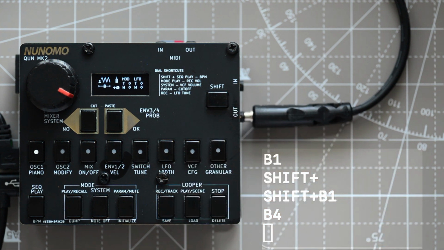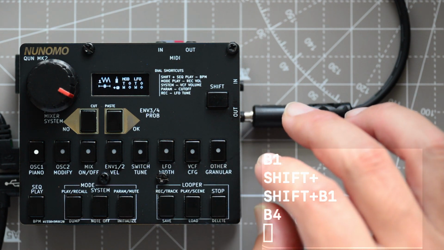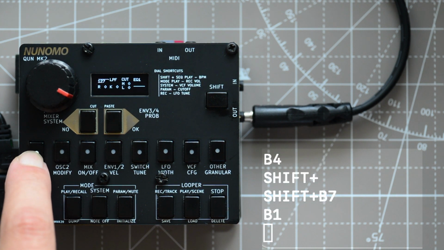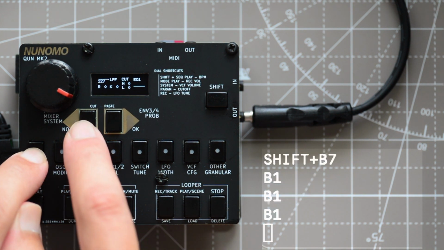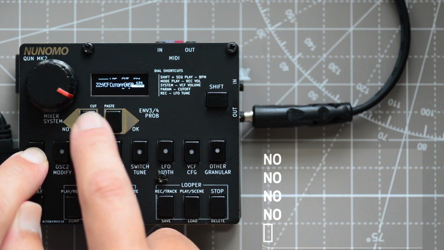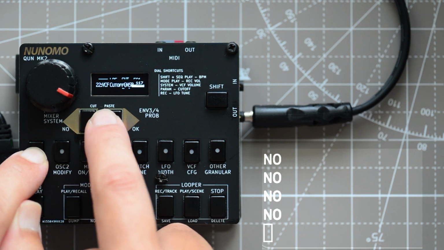When you want to set the parameter value precisely, let's say I want to change the cutoff. I go to VCF mode and then select cutoff. This is the cutoff, and then press no or OK to change the value one by one.